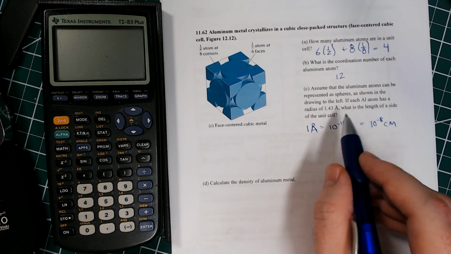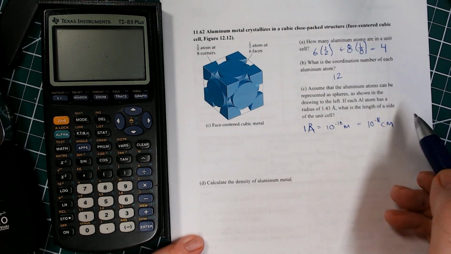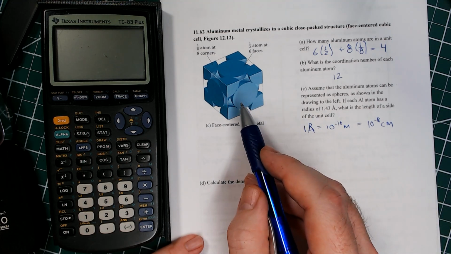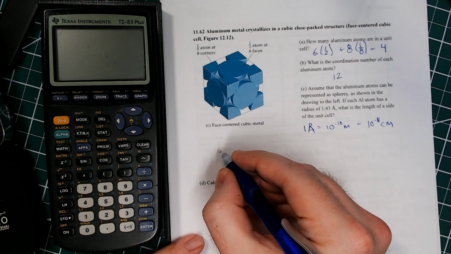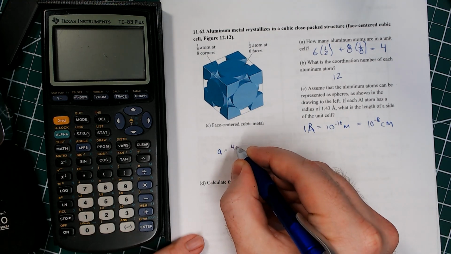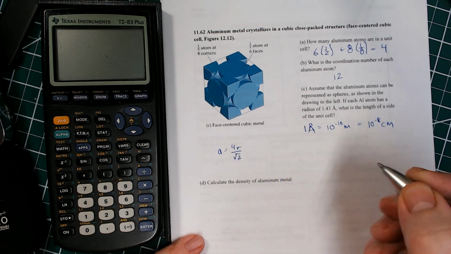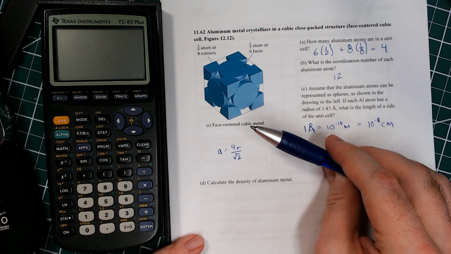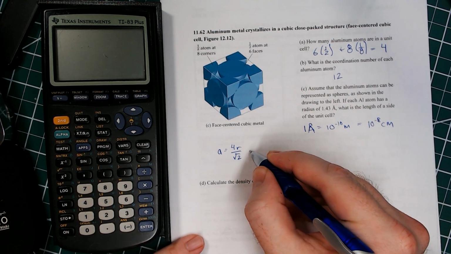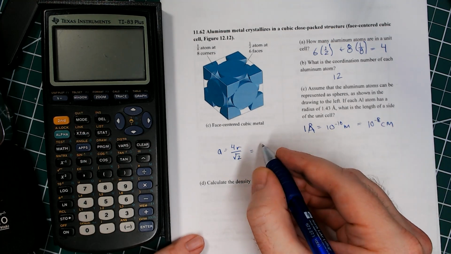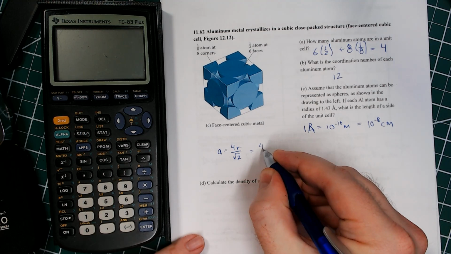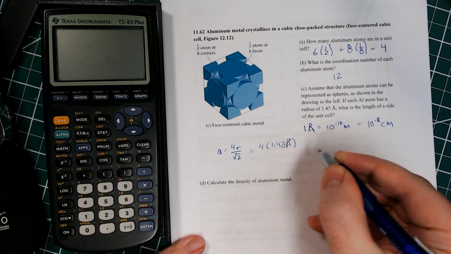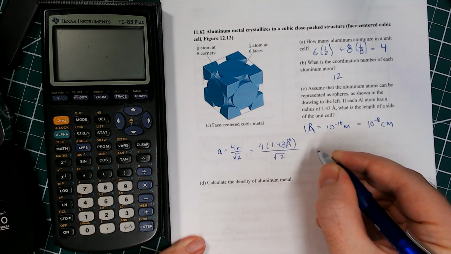So if each aluminum has a radius of 1.43 angstroms, what is the length of a side of the unit cell? All right, well, since this is face-centered, A is equal to 4R over the square root of 2. Remember those 3 equations that I showed you? I recommend just memorizing those equations, which one goes with which. All right, so A is equal to 4R over the square root of 2. So 4 times 1.43 angstroms divided by the square root of 2.